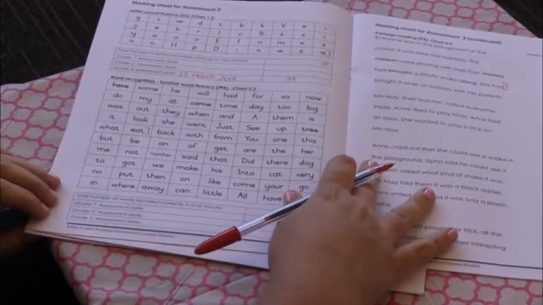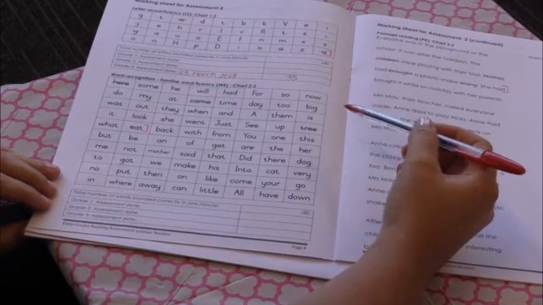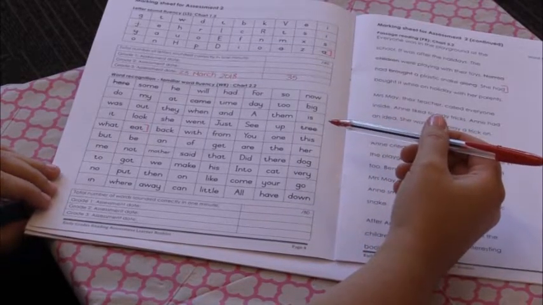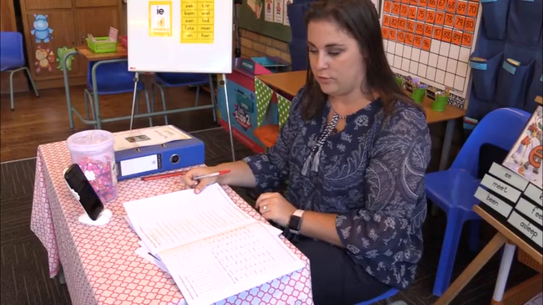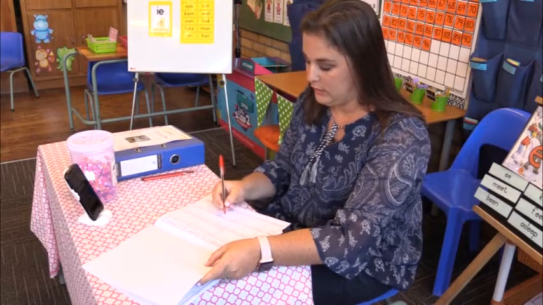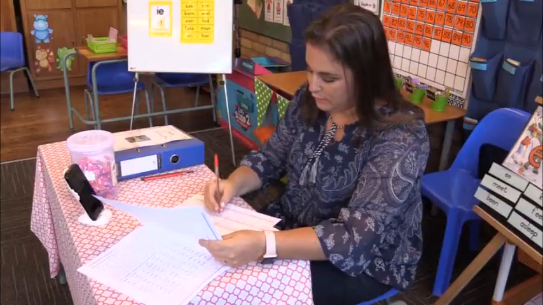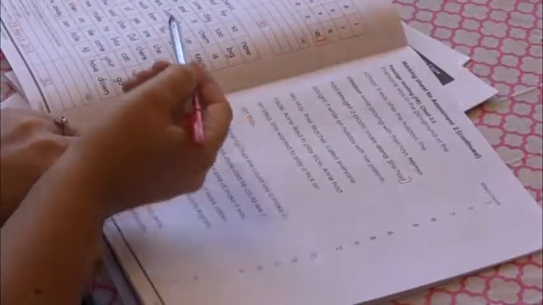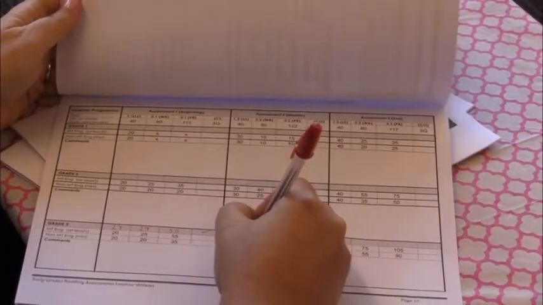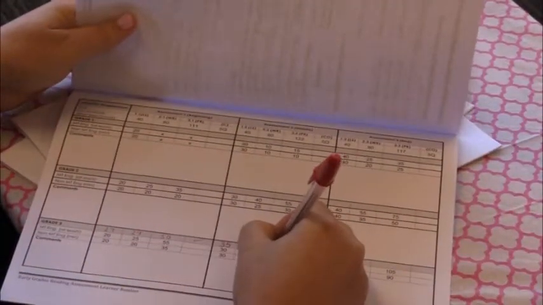Secondly is the words. So over here we will do the same with the words. I'm going to add up. Once I've done all the calculations for each assessment, I go to the recording sheet at the back and I fill in the relevant information. After completing the counting, she records the results on the progression sheet. Secondly was the words, which is 32. Then the reading was 25.